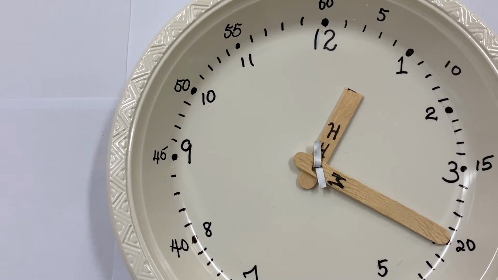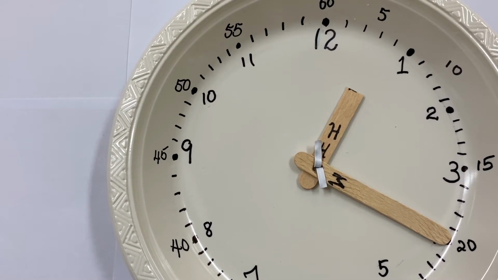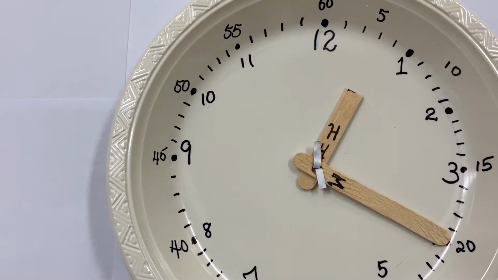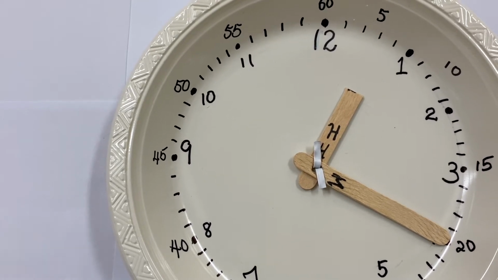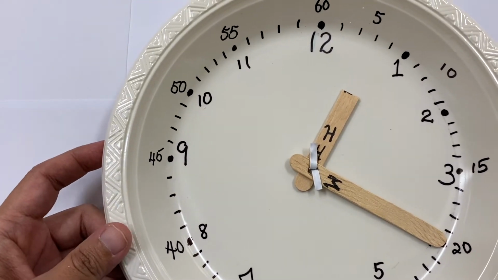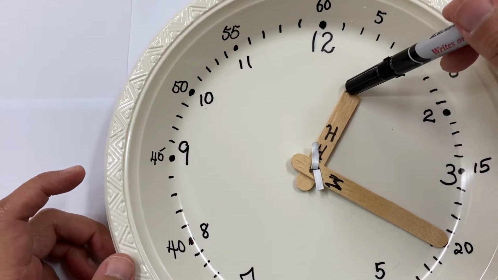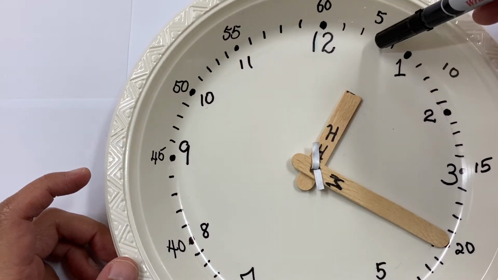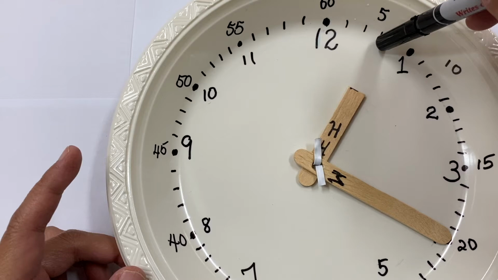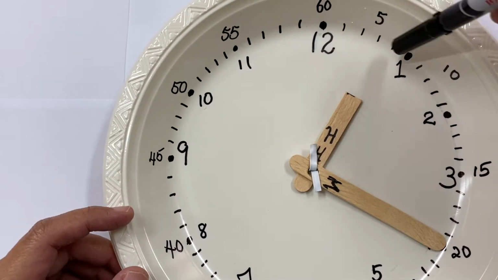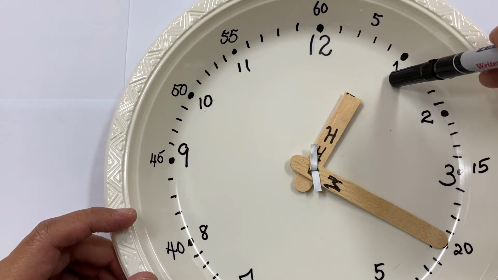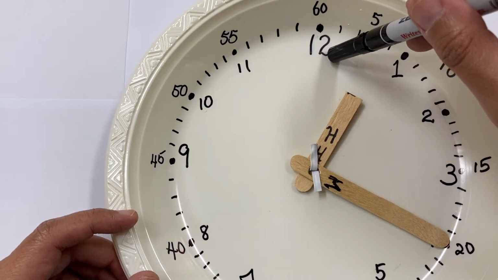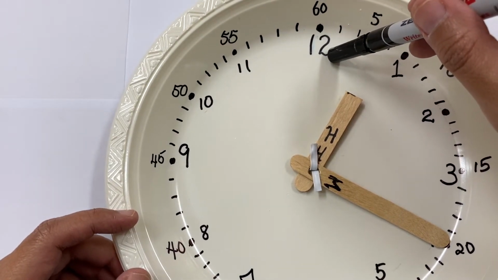Yes, absolutely right. Those of you who say it's 12:20, you are correct. Why is it 12:20 and not 1:20? Let's take a look at the hour hand. The hour hand is pointing in the middle, somewhere between 12 and 1. Has it pointed to 1 yet? Not yet, so it has to be 12. Excellent, those of you who say 12.